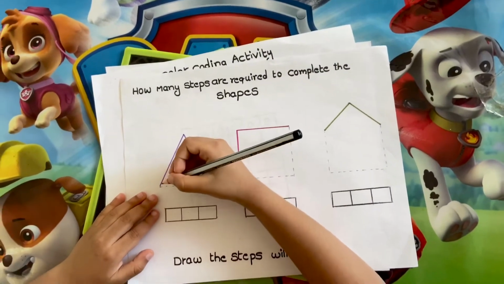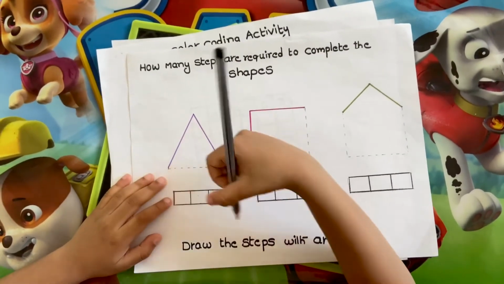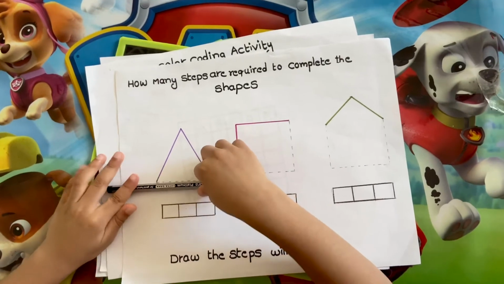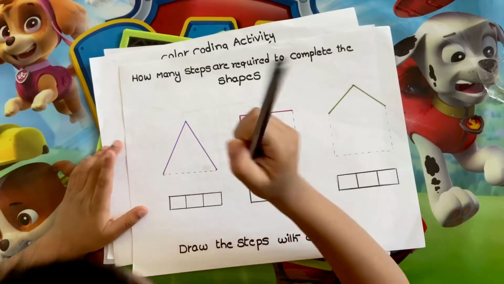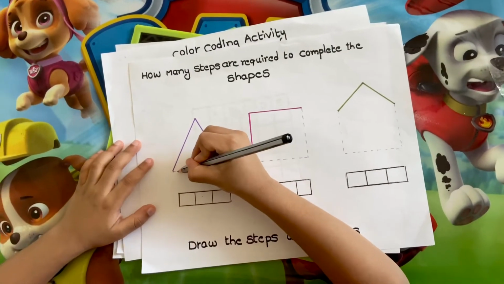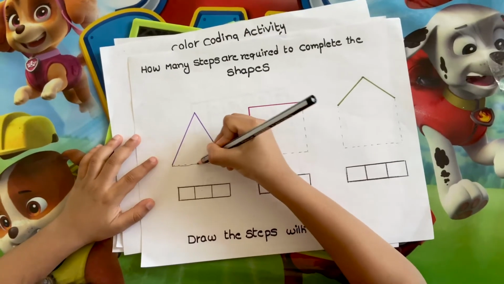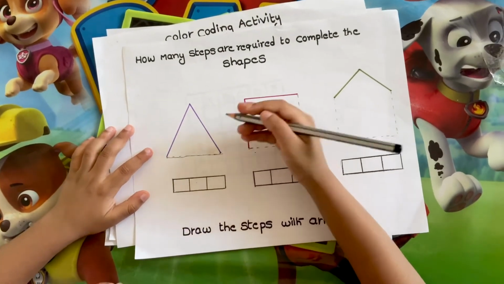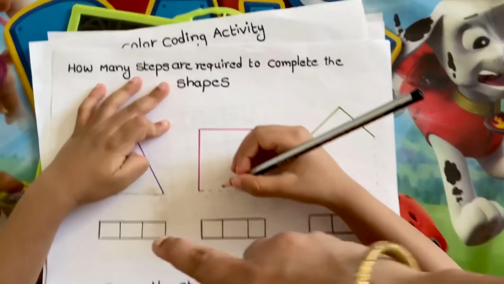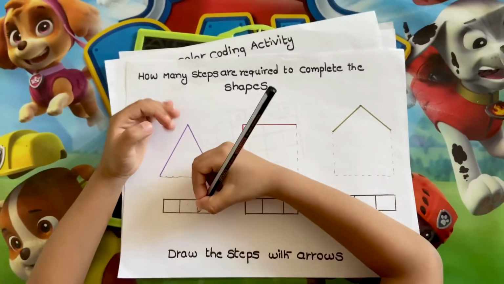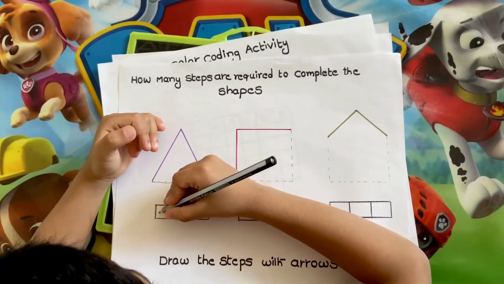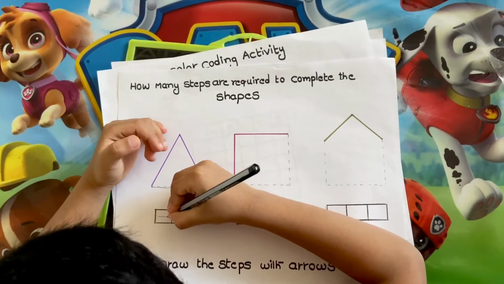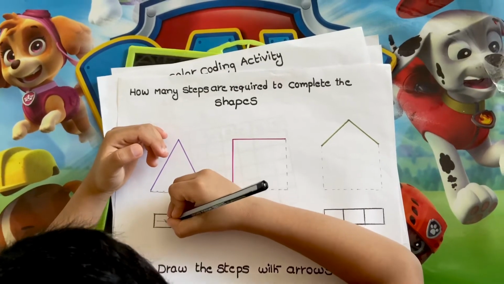How many steps are required to complete the shapes? Here, how many steps are required to complete the triangle? 1. And complete and draw an arrow here in this box. Which way? Good job.